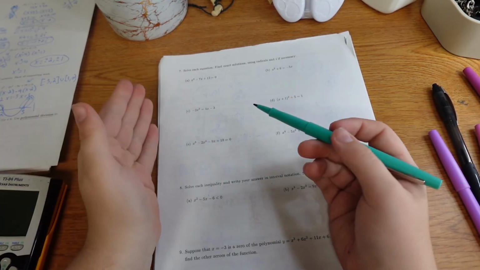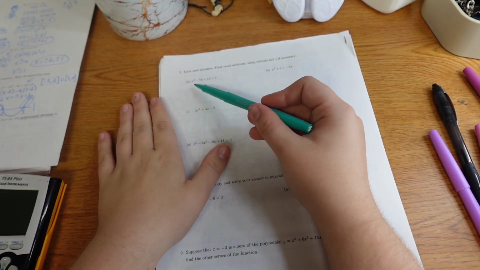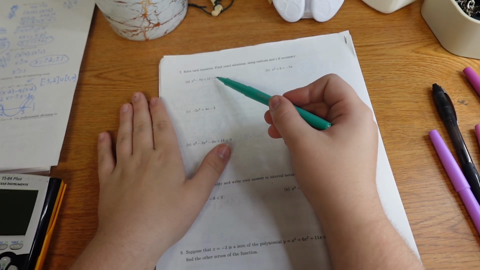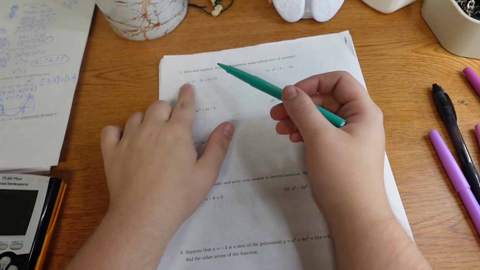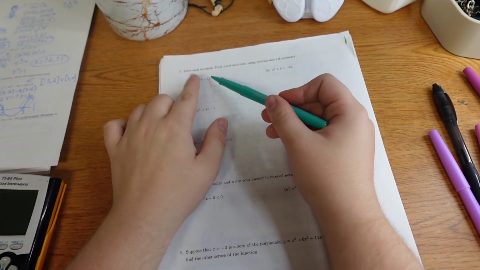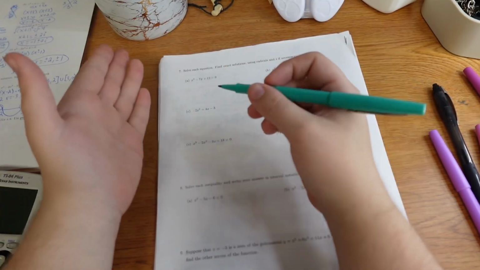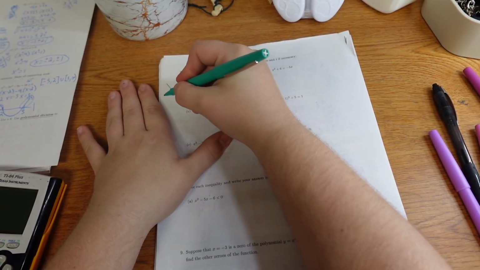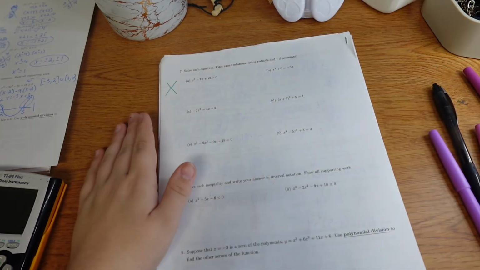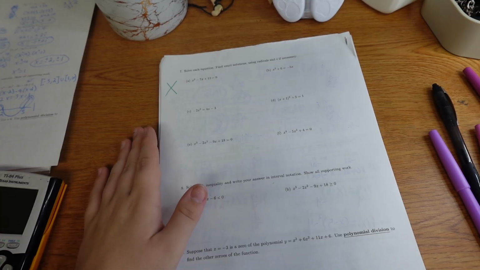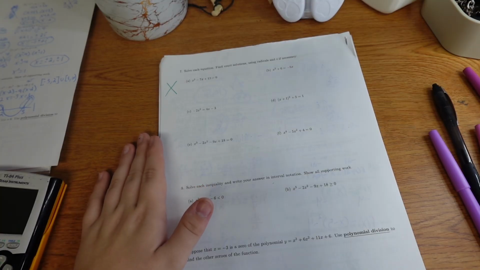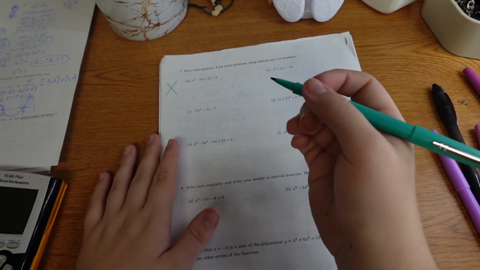Let's look at the first equation: x squared minus 7x plus 12. We know it has an x squared, an x, and then a c by itself. That means the best way to solve this equation is going to be using the x factor. If you have a different way of solving these, by all means do it. It's just, this is the easiest way for me.